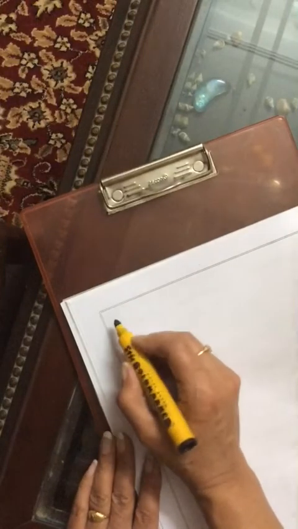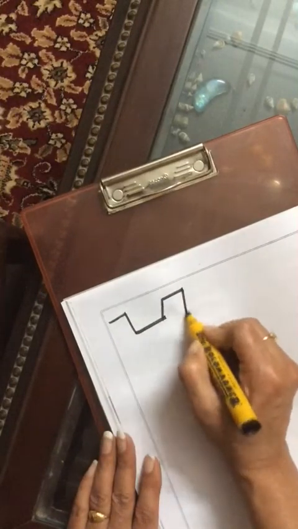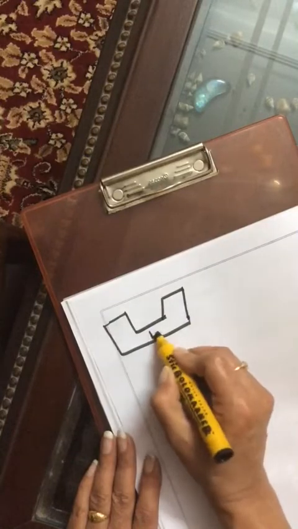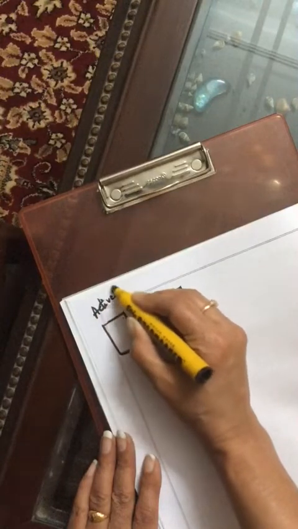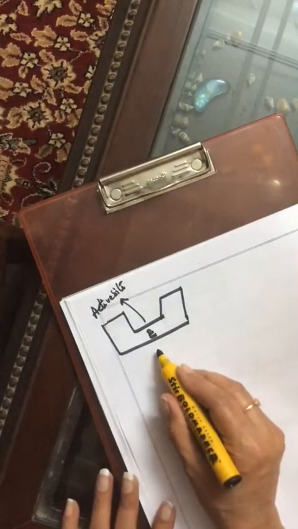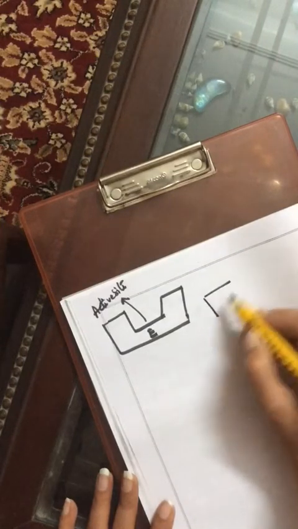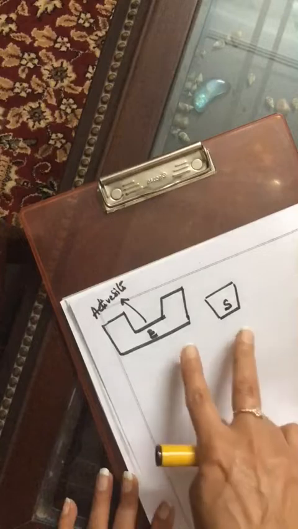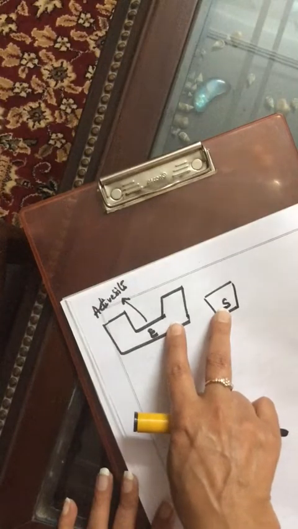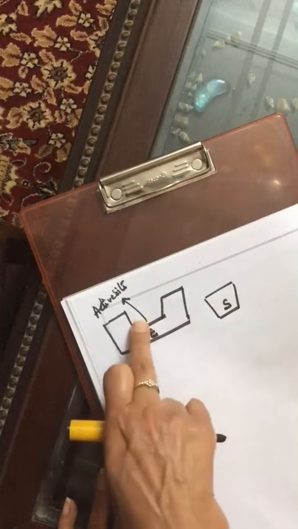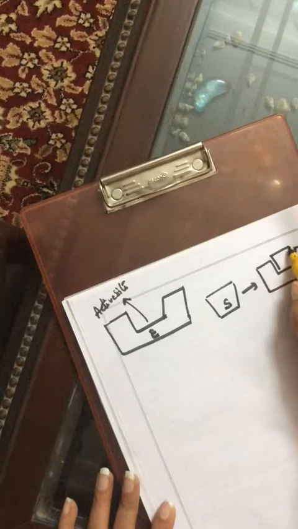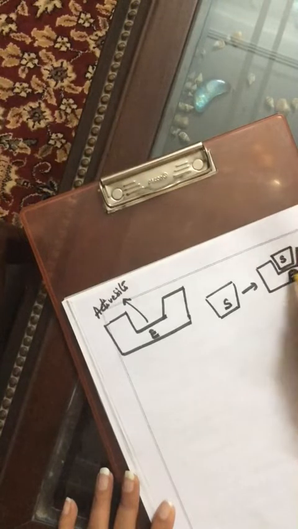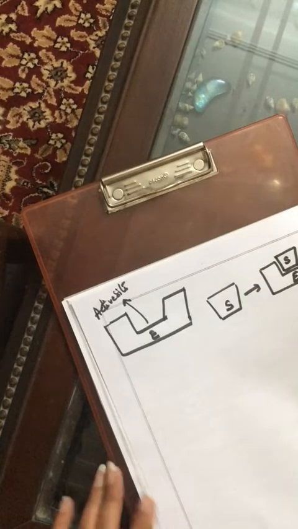For example, this is an enzyme. And this is an active site on the surface of an enzyme. This is a substrate, or you can understand that these are just like two reactants. So the substrate will fit into this active site, and because of this, a complex between substrate and enzyme will form.